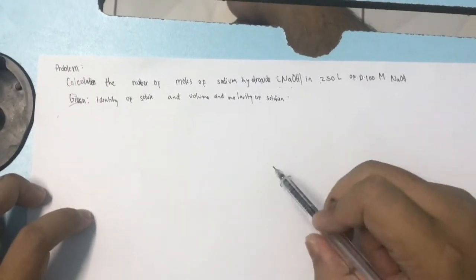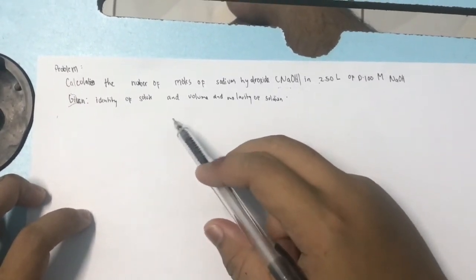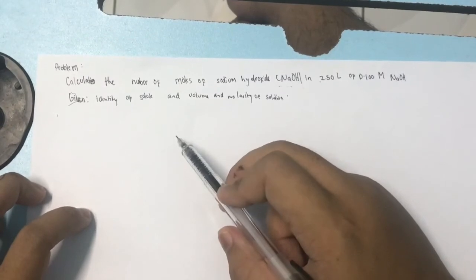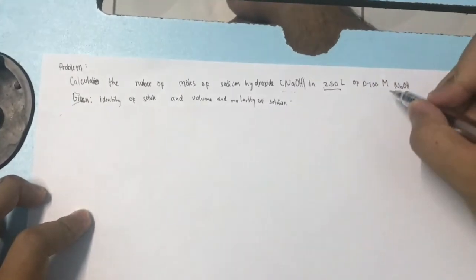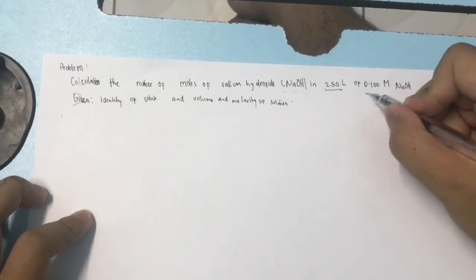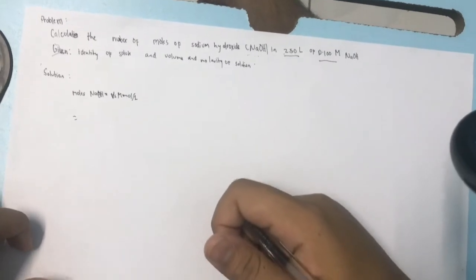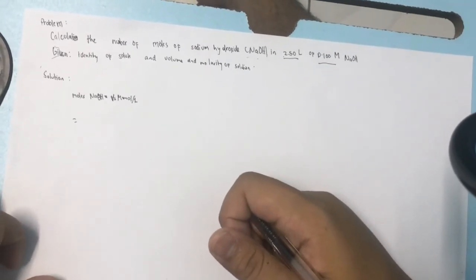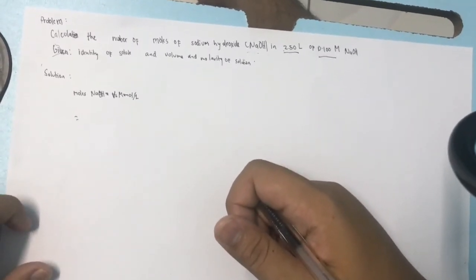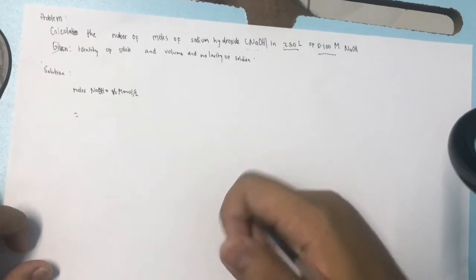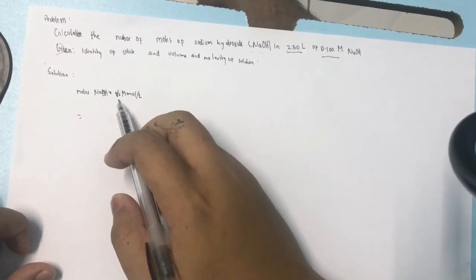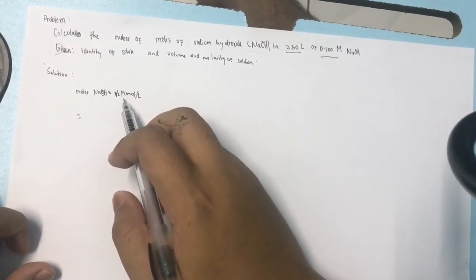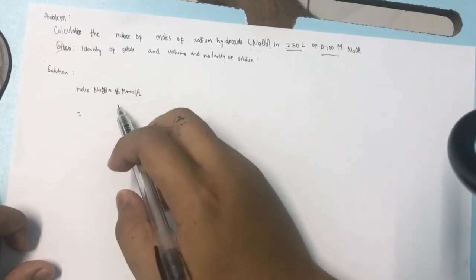So the given are the identity of the solute and the volume and molarity of the solution, which are 2.50 liters and 0.100 mole per liter. In this problem, what we are looking for is the amount of solute in moles. So the formula we will use is moles NaOH equals V times molarity, mole over liter.